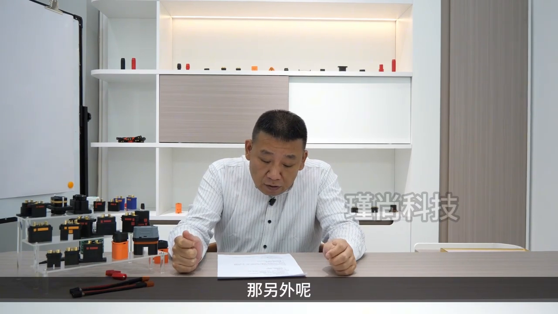That's one effect of humidity. This is the most obvious impact. It will directly reduce the insulation resistance of the object. What else? Because the humidity is relatively high, and our connector is a multi-component, comprehensive, complex product.